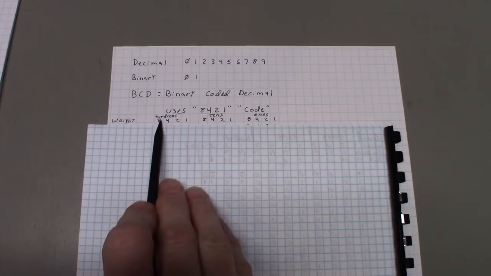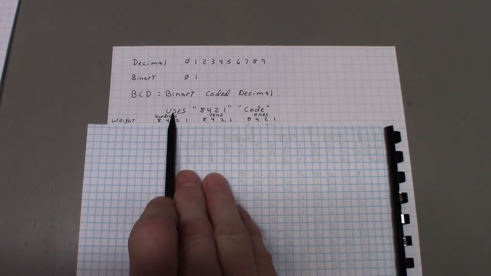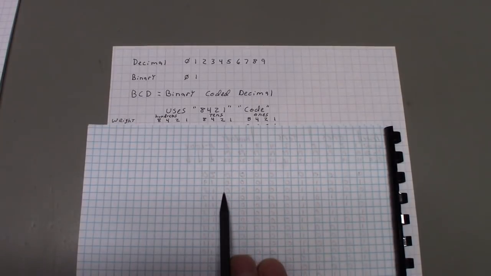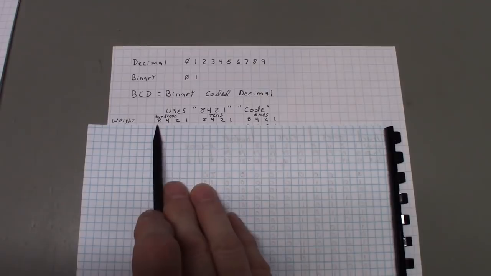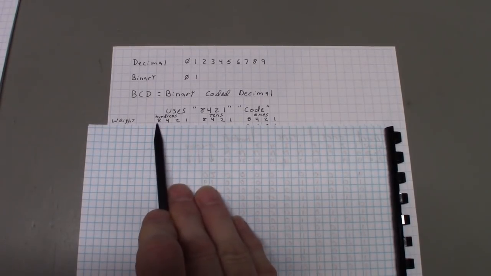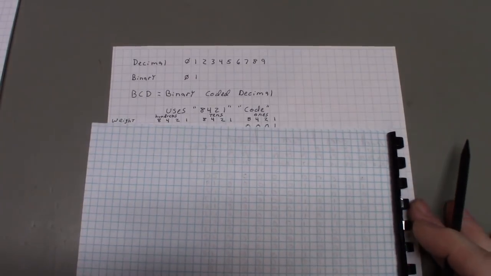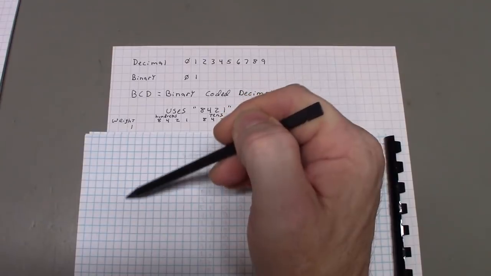So hundreds are more significant than tens or ones, so you're usually going to have your highest digit here, then your second highest, and then the lowest digit's going to be over here. And again, when you look at the actual binary numbers, they're going to be 8421 from most significant to least significant.